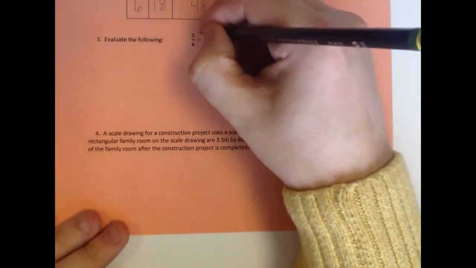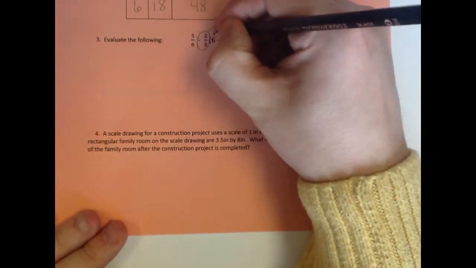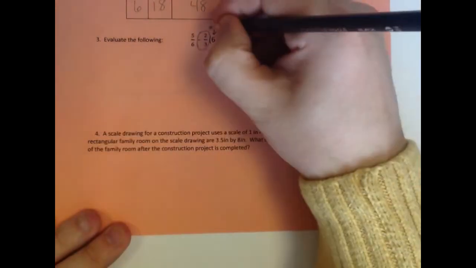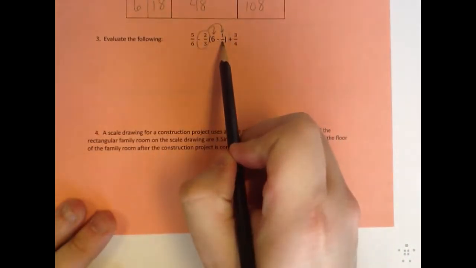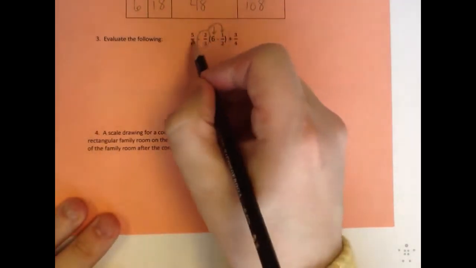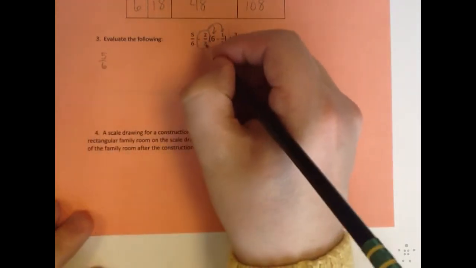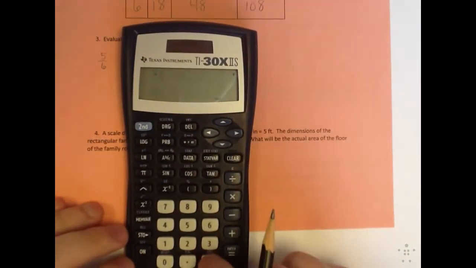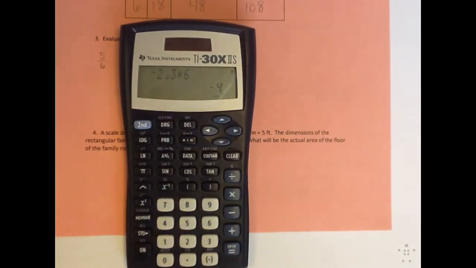So, I need to take negative 2/3 and multiply it by 6. And I need to take my negative 2/3 and multiply it by negative 1/2. Remember, the negative sign goes with the number after it. Okay, so I'm just going to bring down my 5/6. Now I have negative 2/3 times 6. If you have a calculator, negative 2/3 times 6, negative 4.